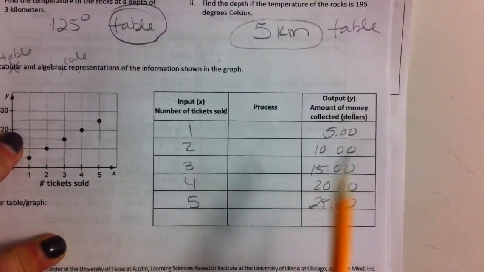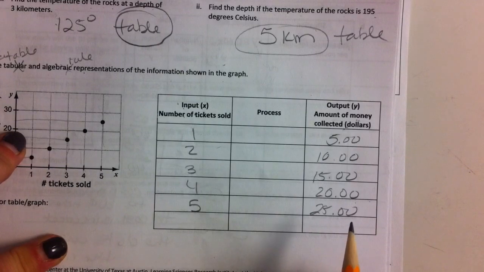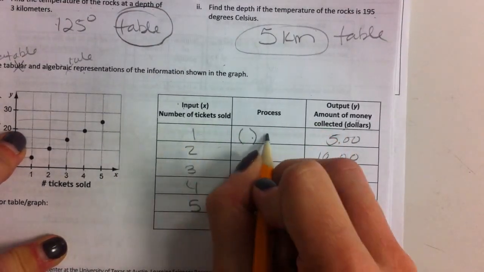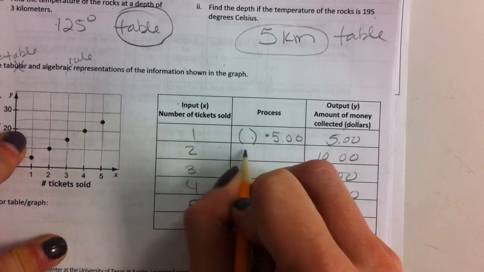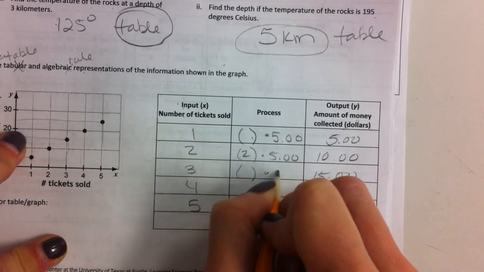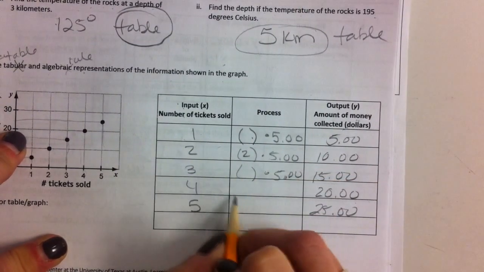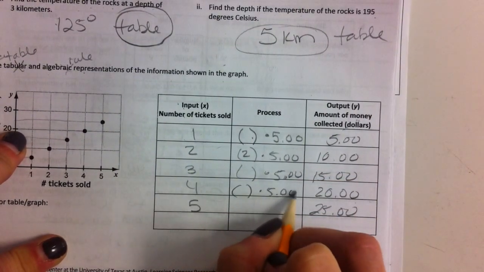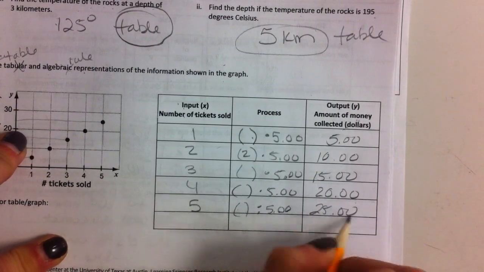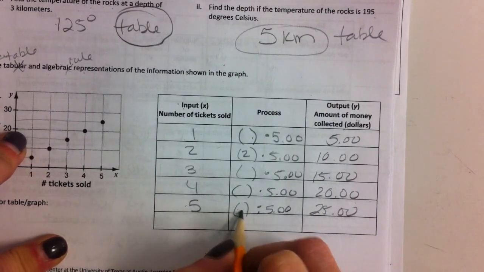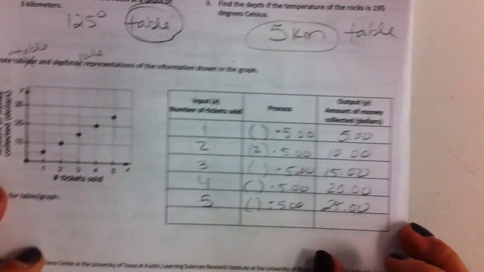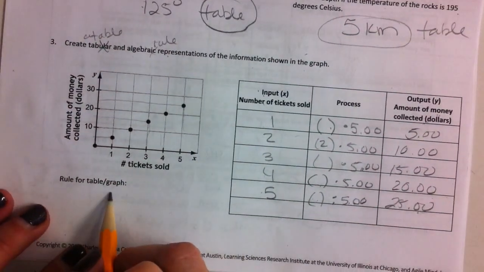And the relationship here is, there's the bell. You're going to take your input and you're going to multiply it by $5 each time. No matter what your input is, you're taking it and you're multiplying it by 5 every time. If I put a 5 in here, 5 times 5 is 25. If I put a 4 in, 4 times 5 is 20. Piece of cake.